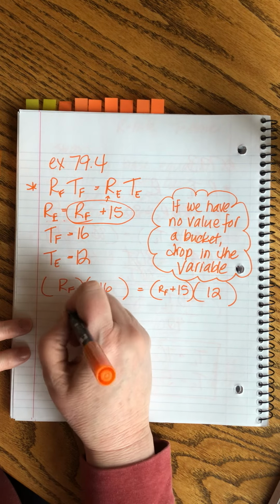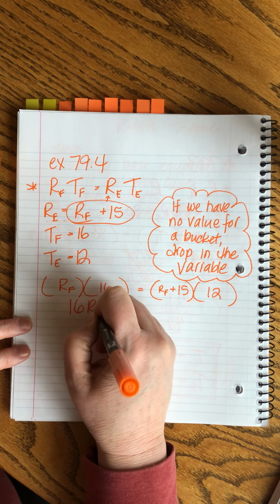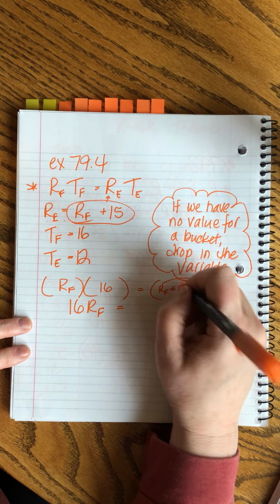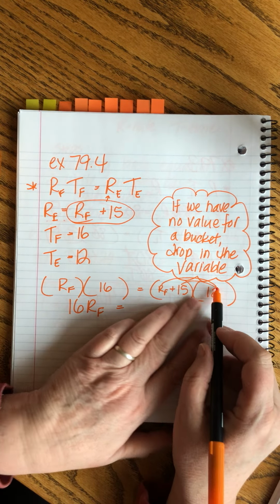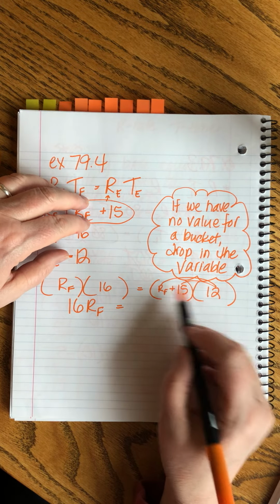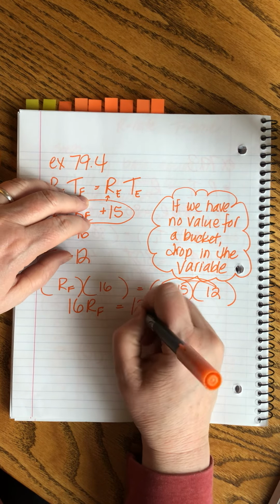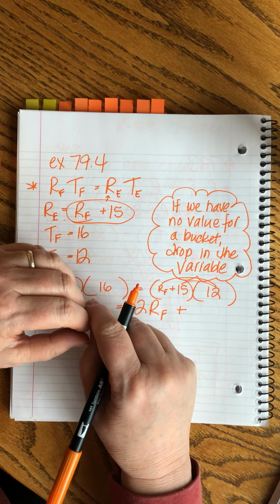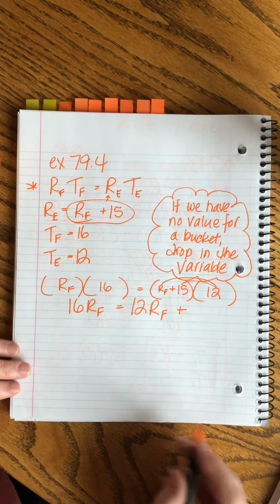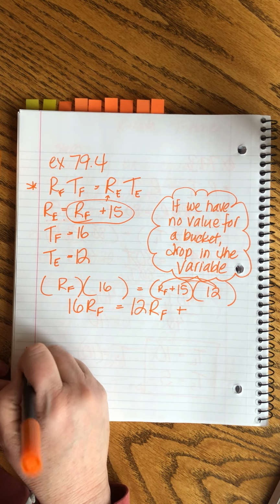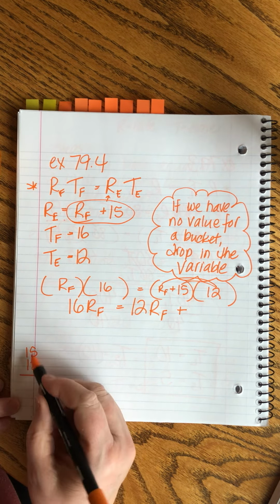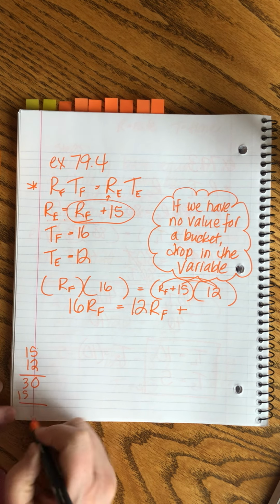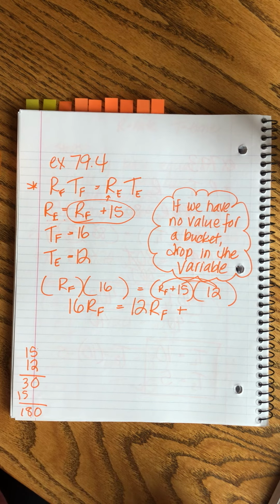All right, I want the number to be first, so I'm doing 16 R sub F equals, oh boy, we have to distribute, and the number we're distributing is on the end. So we'll bring it forward like that. 12RF plus 15 times 12. Let's do that over here. 0 and 3, 1 and 5. 180.